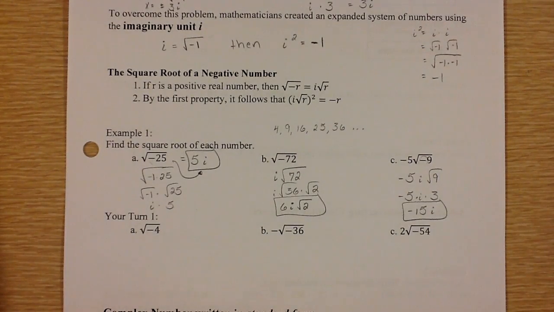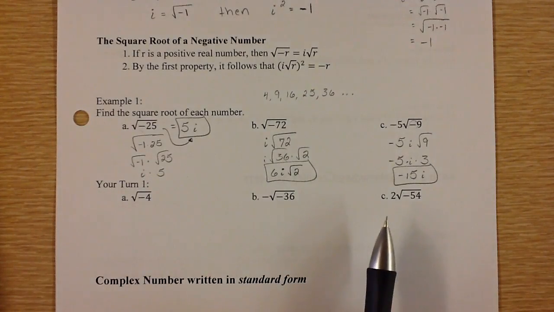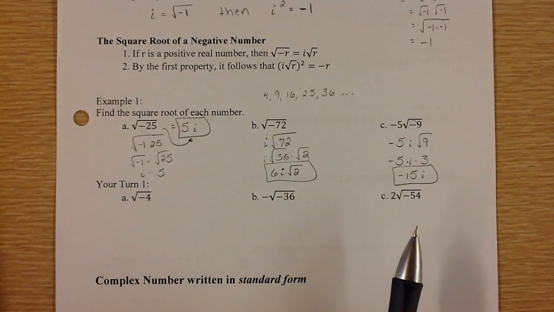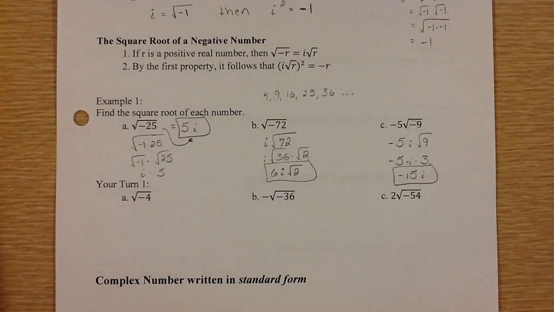Really, with the I, we treat it a lot like a variable, honestly, when it comes to simplifying, adding, subtracting, multiplying, and so forth. We treat it like a variable. Okay, so pause the video, and I want you to do your turn, problem 1, parts A, B, and C. Attempt, write something down for every single problem. Please do not come to class without writing something down for all 3 of those.